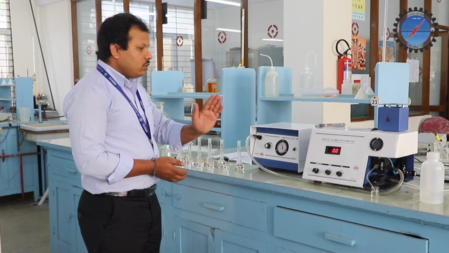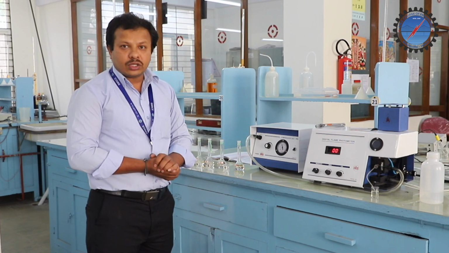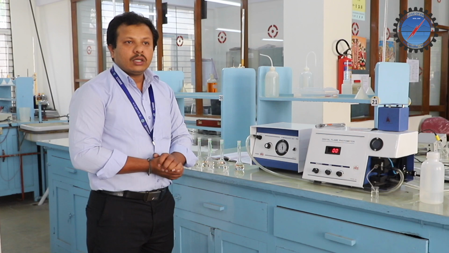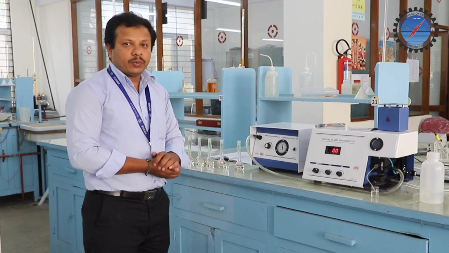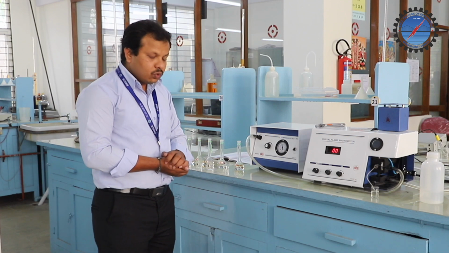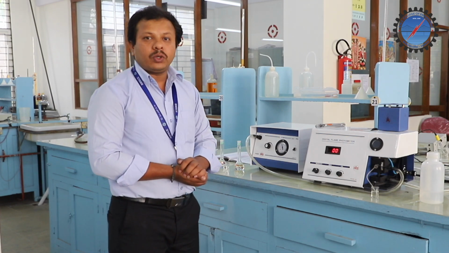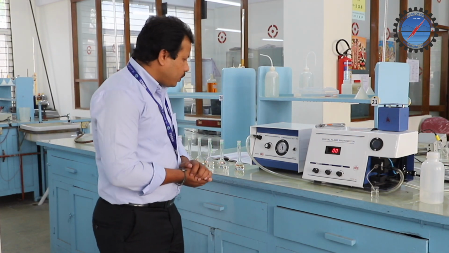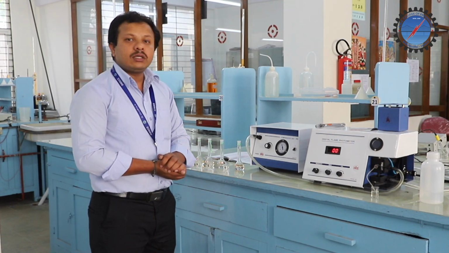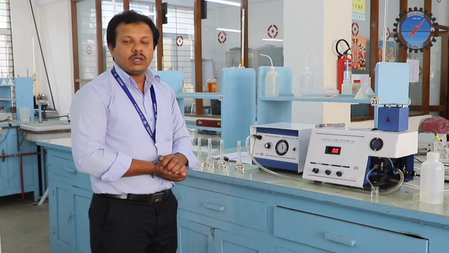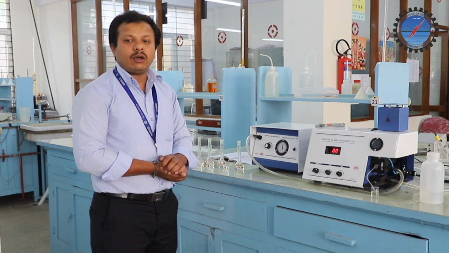Now we need to send the standard solutions, that is, those containing sodium ions. So let us see how to prepare the standard solutions. Before making the standard solutions, we need to prepare a stock solution. We prepared the stock solution of 100 ppm by dissolving 0.254 gram of sodium chloride in 100 ml of water.